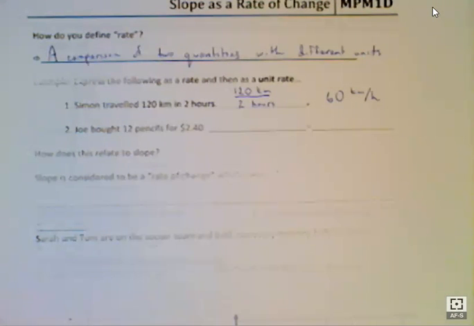Most often we do express that as a unit rate, the number of kilometers for 1 hour. You guys can, if you want, quickly pause the video and try to find the unit rate for number 2: 12 pencils for $2.40. There are actually a couple ways we could find a unit rate here. We could find how many dollars it is per pencil, or how many pencils you could get for $1. A couple different unit rates. So let's do both.